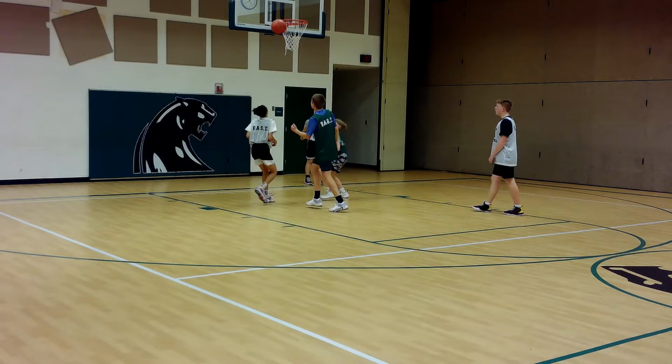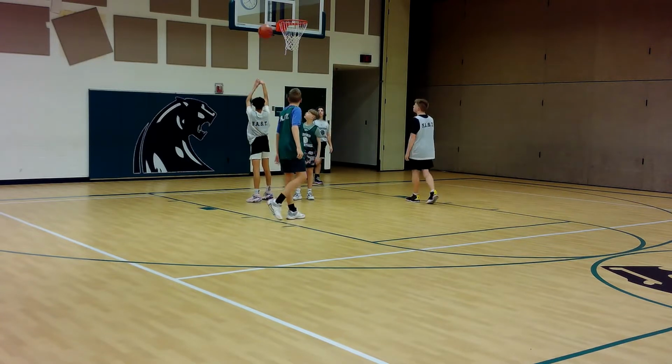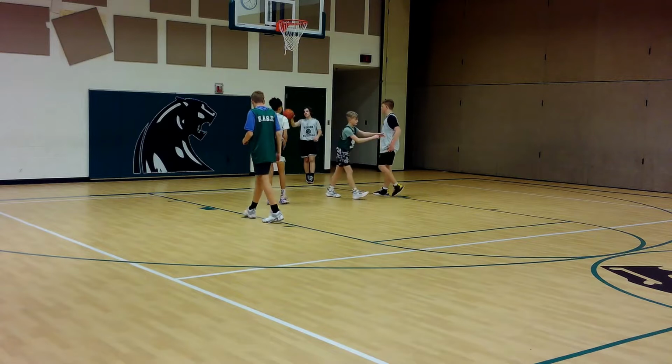No, the lob is to the ball side guy. The opposite guy goes deep for the safety.